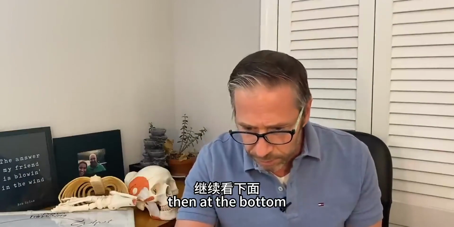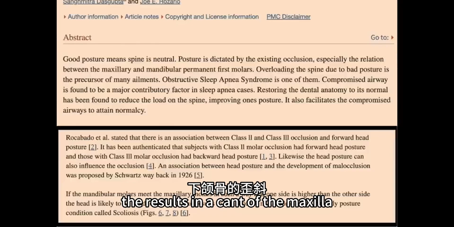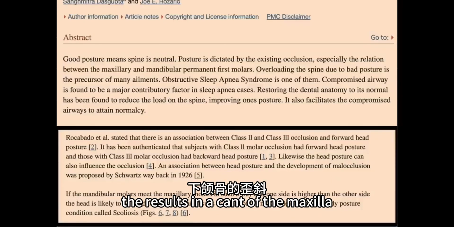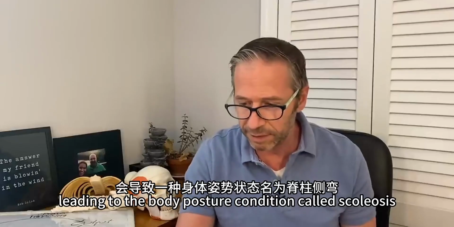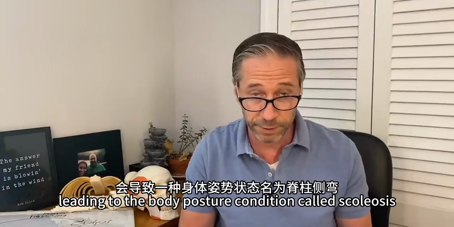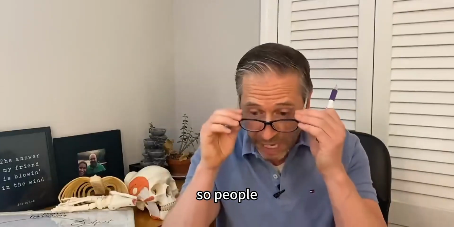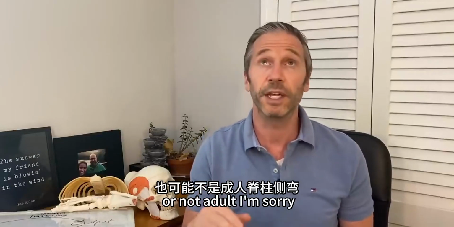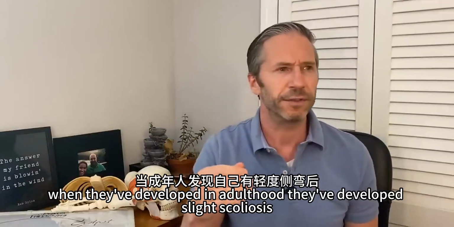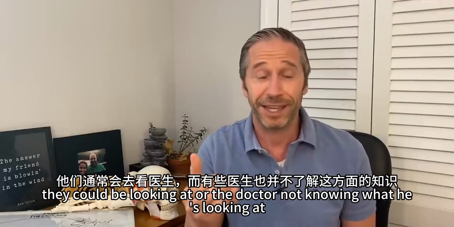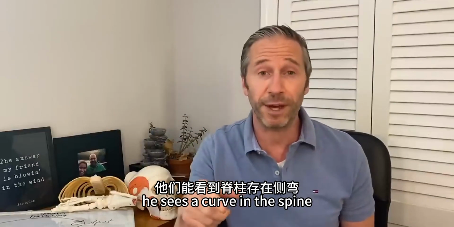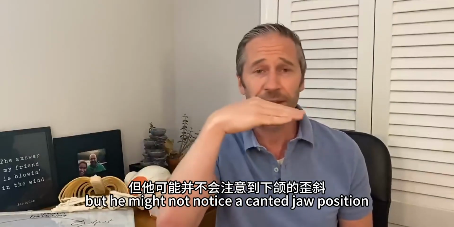Then at the bottom, it results in a cant of the maxilla, which is when the jaw is on a bite, a diagonal, like the teeth and the jaw are kind of diagonal. This results in a cant of the maxilla leading to the body posture condition called scoliosis. So I think when people develop slight scoliosis in adulthood, the doctor sees a curve in the spine, but might not notice a canted jaw position.